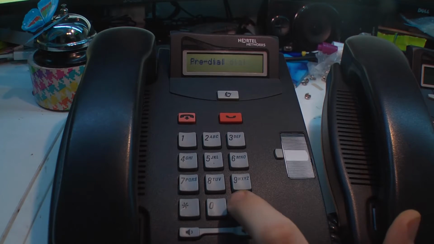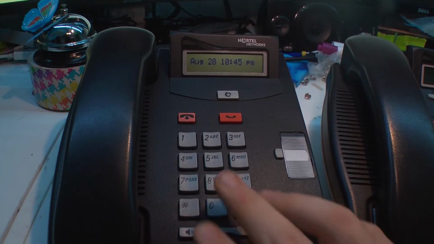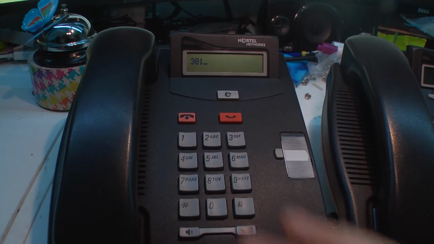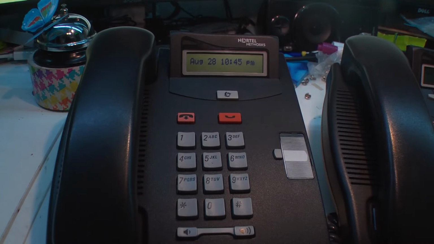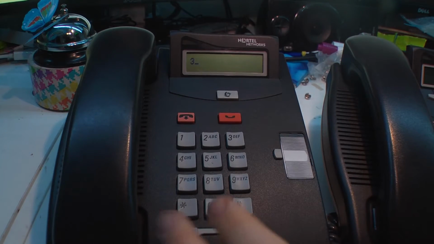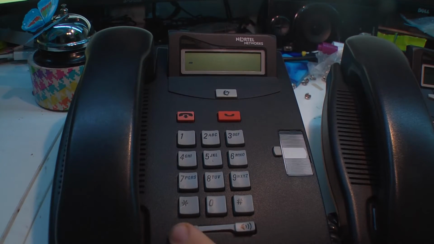So let's say I want pre-dial. I hit hold, or I guess release. Either way, whatever you leave it on is what it stays on. And now I can pre-dial, so 301, and I can pick it up. Straightforward. I can edit it with the volume down key. I guess the volume up key doesn't do anything because you can't go forward and backspaces. It doesn't move the cursor, so there's no point for you to press the up key, just the down key.